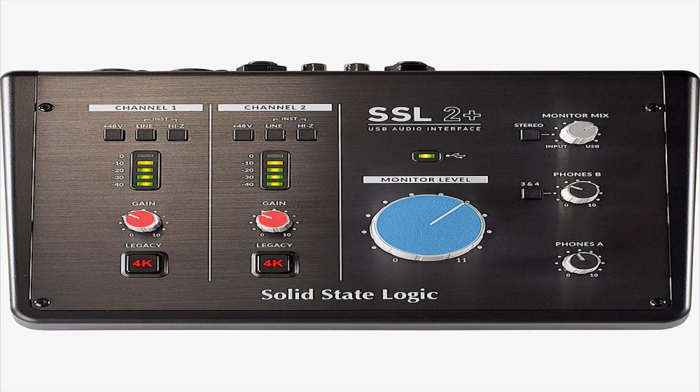You're going to need to have an audio interface so you can plug in your instrument of choice, whether it be bass, guitar, vocals, a microphone, anything like that. And you're going to want to plug, obviously, that audio interface into your computer. So first things first, as our computer's powered down, we're going to plug in our audio interface. And as you can see, I have the SSL2 USB audio interface made by Solid State Logic.